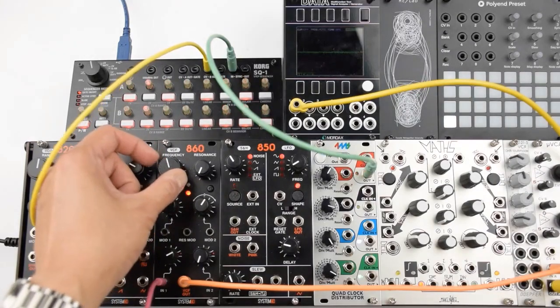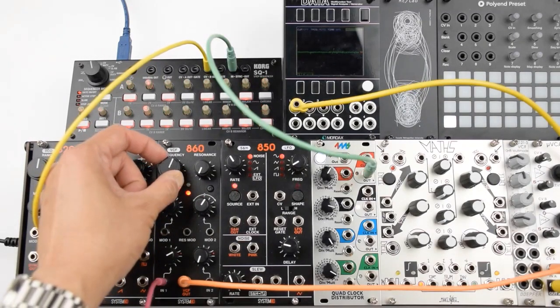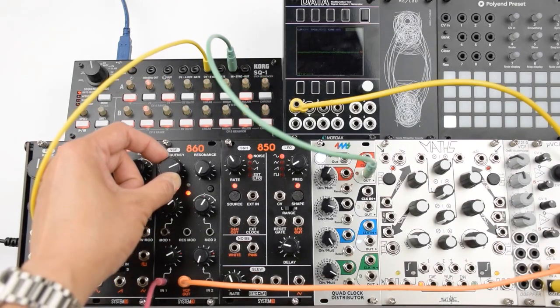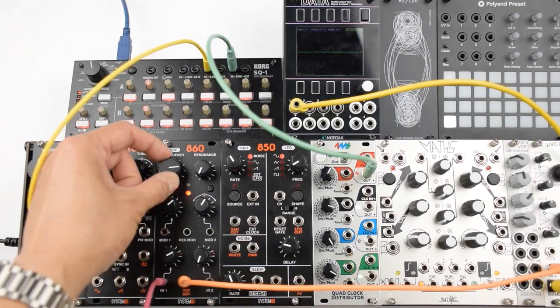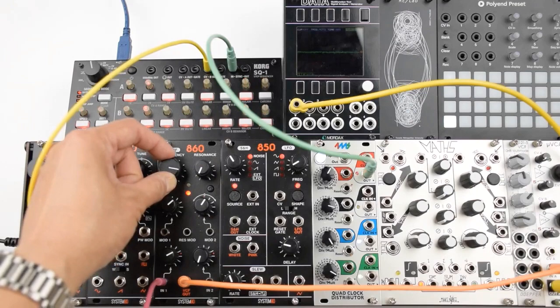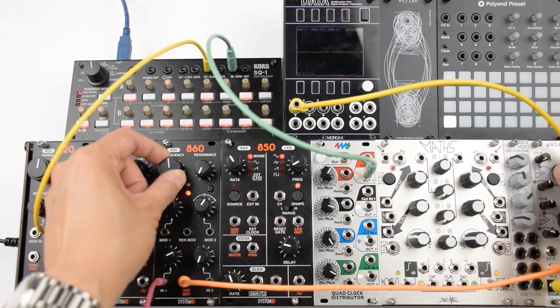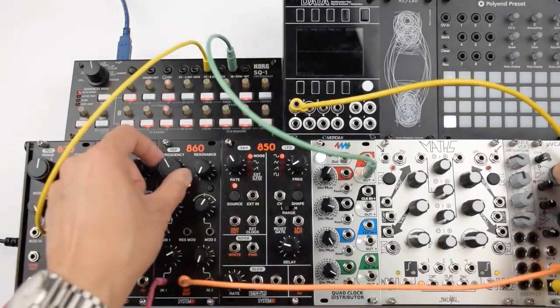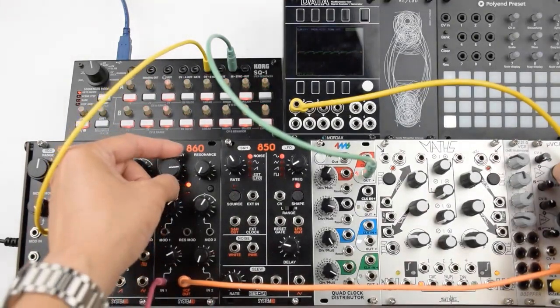And the more I turn up this high-pass filter, the bottom starts to thin out. And you're only hearing the highest harmonics that are allowed to pass through. We're going to go back to the low pass.